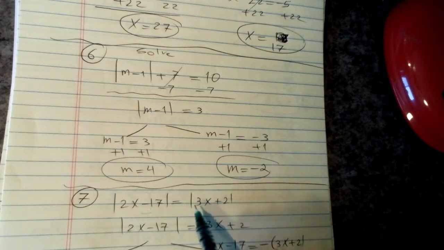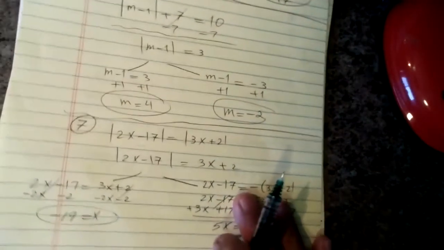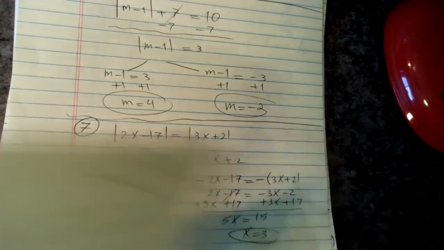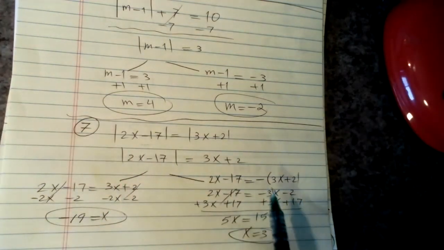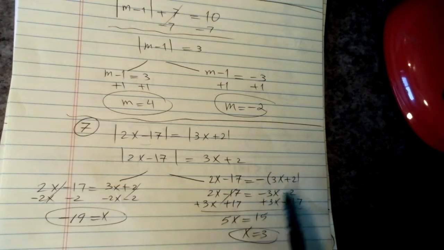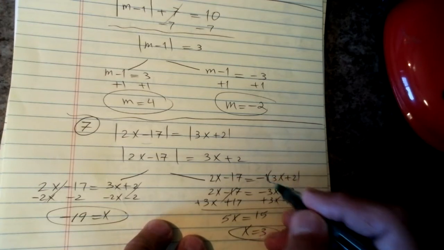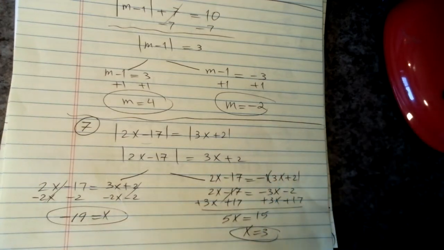So you remove this sign. This is like your B value. So this has to be positive and negative. See how you put a negative here. When you put a negative, make sure you put a parenthesis first and then bring the 1 and distribute. Now you come up with two answers, x equals 3 and x equals minus 19.